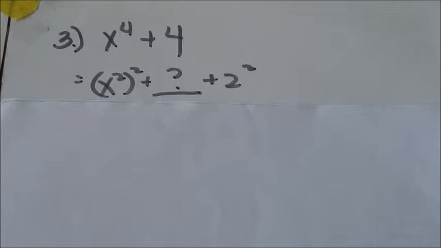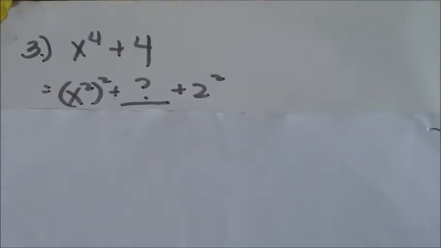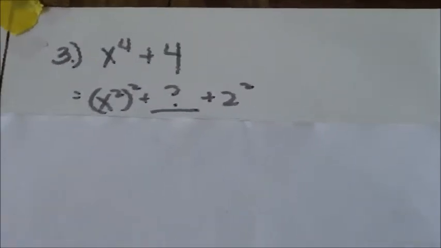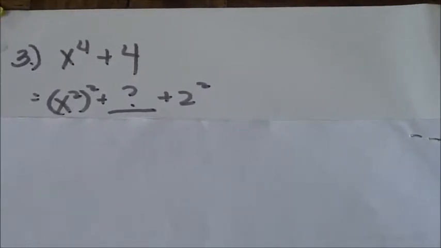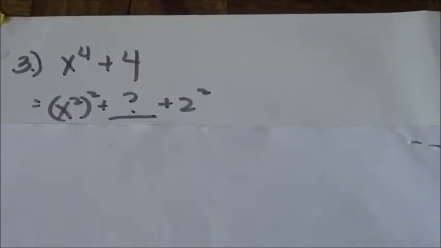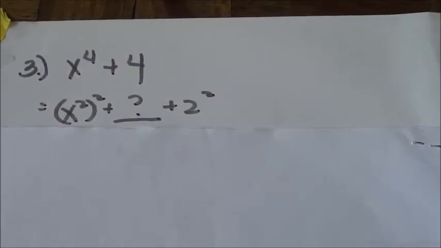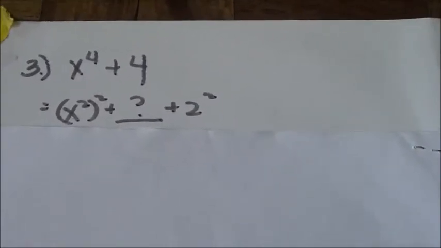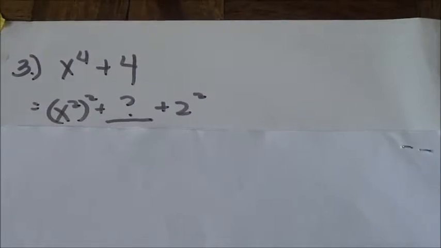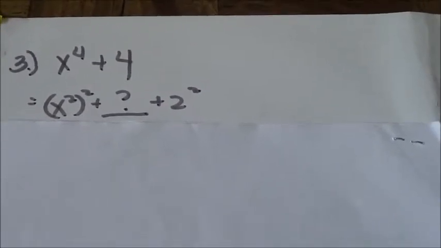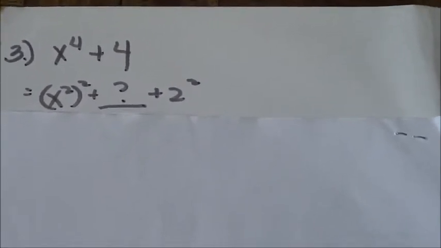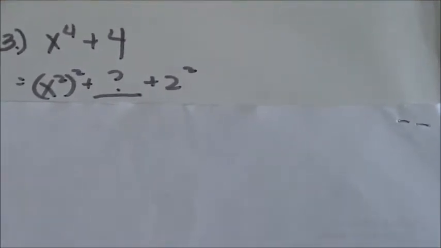So what do you think we should add or subtract to get a perfect square trinomial? We can see that the first term x to the fourth is actually x squared squared, and the second term 4 is actually 2 squared.